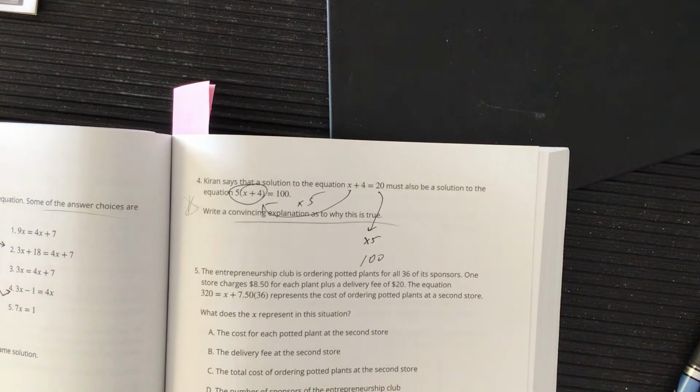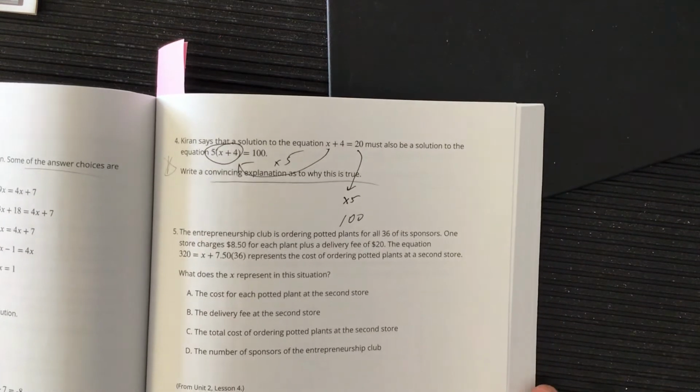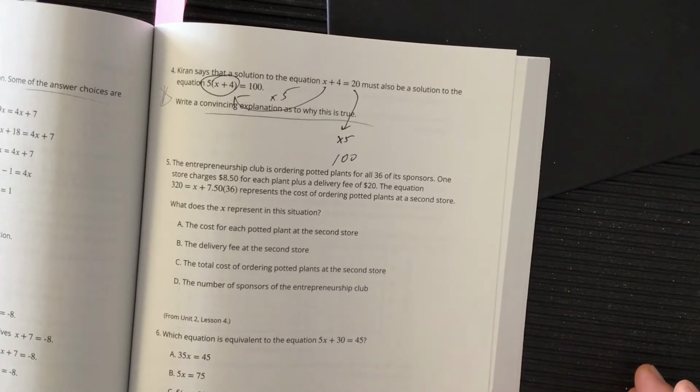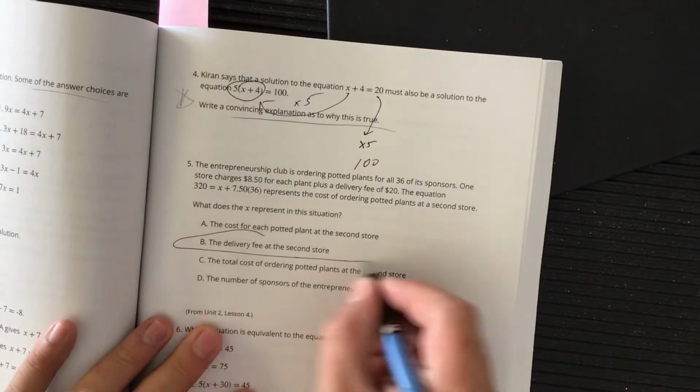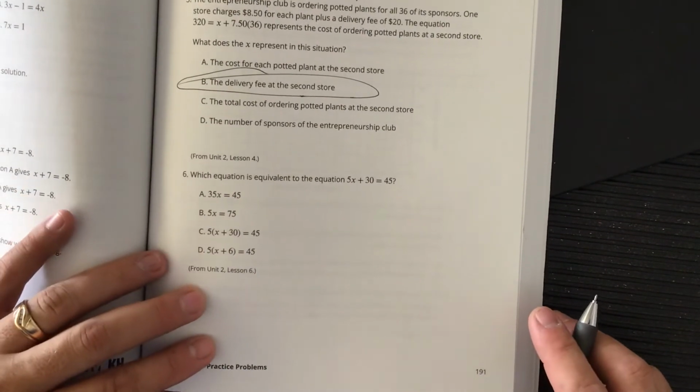Not hard. How many times did we mention that yesterday? What you do to one side, you have to do the other. That will keep the equations true. That will keep it equal. Vicente, 5, please. I said B. X represents the delivery fee. Question number 6. Which one is equivalent?